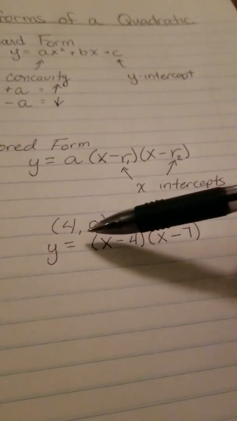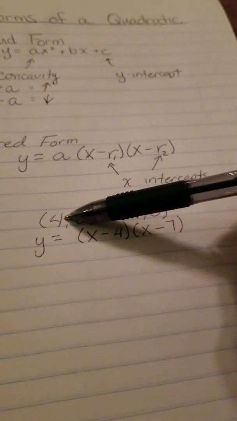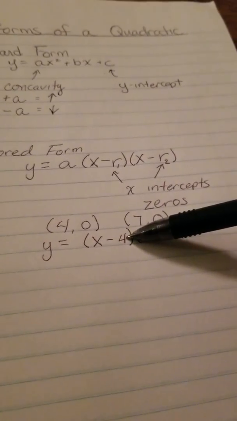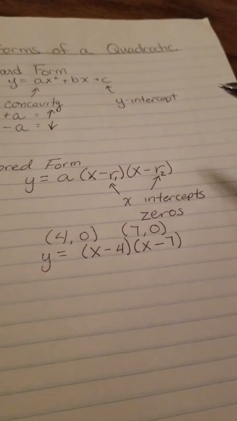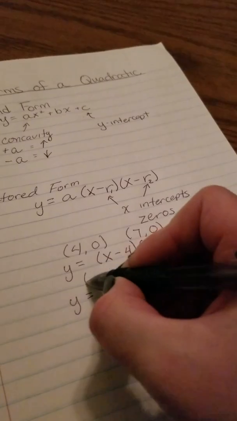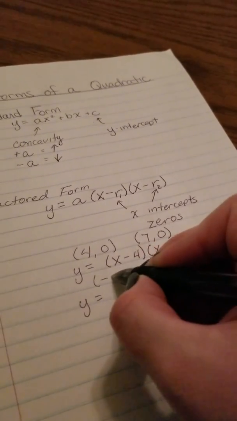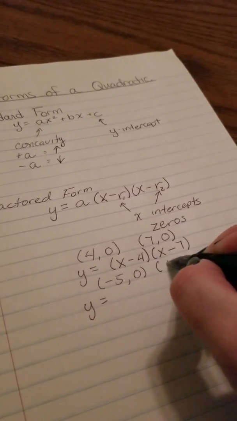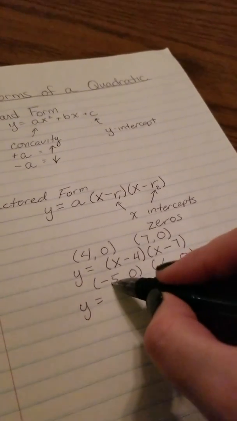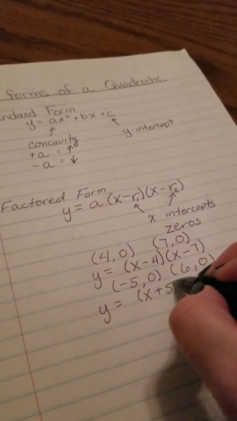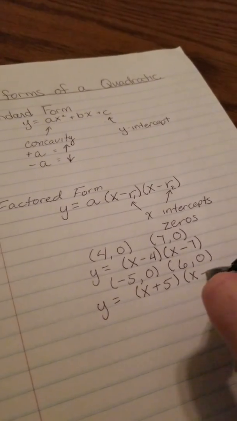Now here's something important to notice, that when the x-intercept is positive, we end up with a negative 4 in the parentheses. So for example, if I had x-intercepts of (negative 5, 0) and let's say (6, 0), this x-intercept is actually going to give us a factor of x plus 5, and then this will be x minus 6.